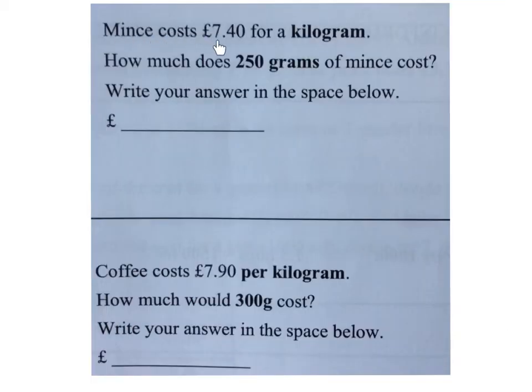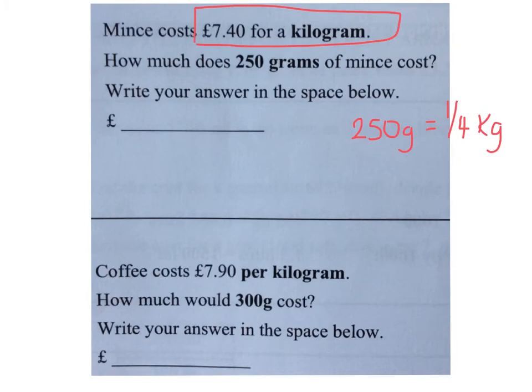Mints cost £7.40 for a kilogram. How much for 250 grams of mints? Well, 250 grams. That is 1/4 of a kilogram. And we know what a kilogram costs. So we have to work out 1/4 of it.